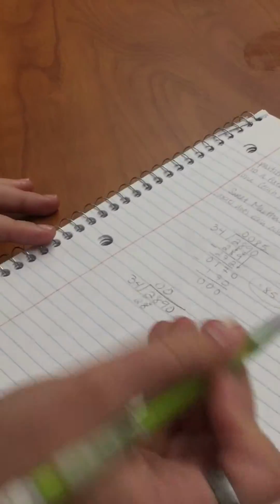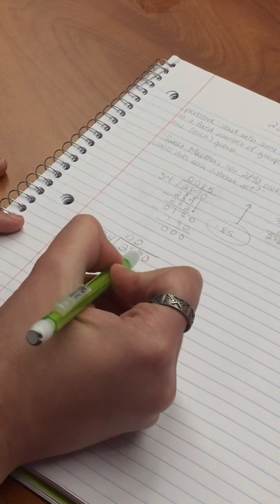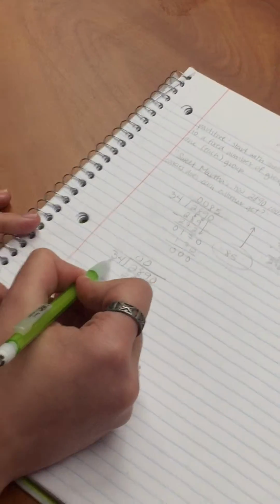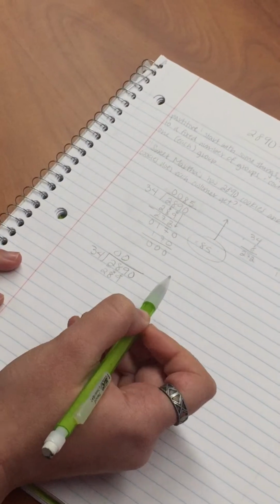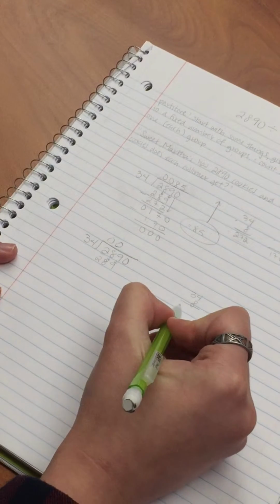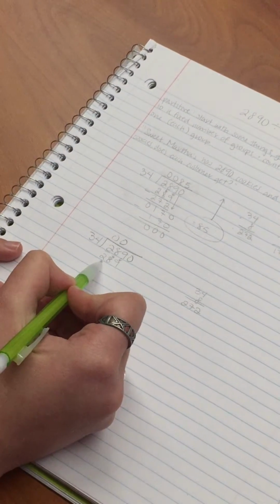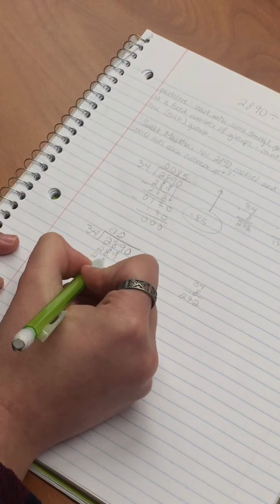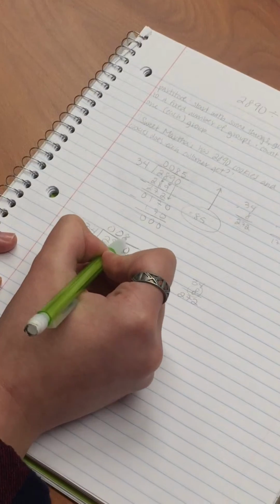So we're going to do the same thing and bring the 9 down, and we'll get 289. And we know that 34 can go into 289 a certain number of times. And if we multiply 34 times 8, we get 272. And we know that that can fit within 289. So we put that here, and we will carry this 8 up above right there.